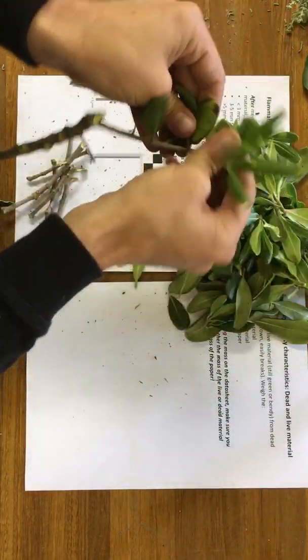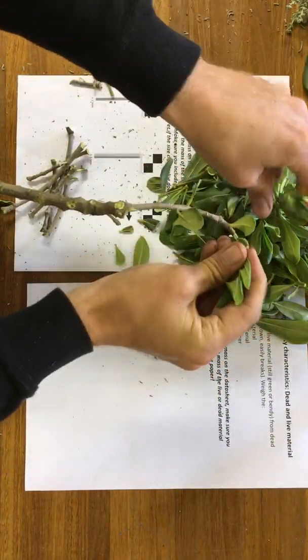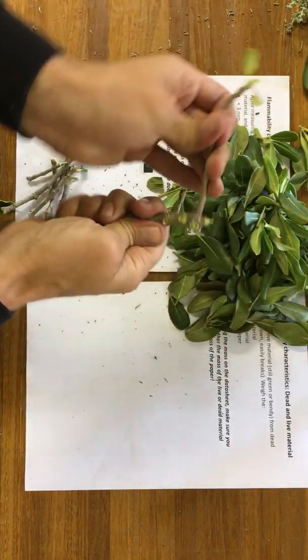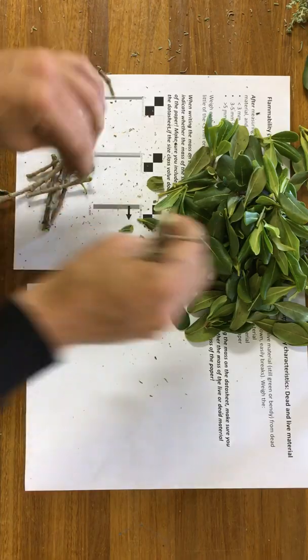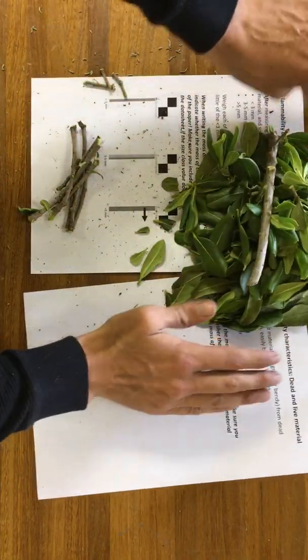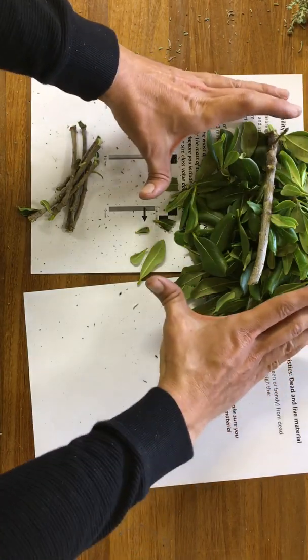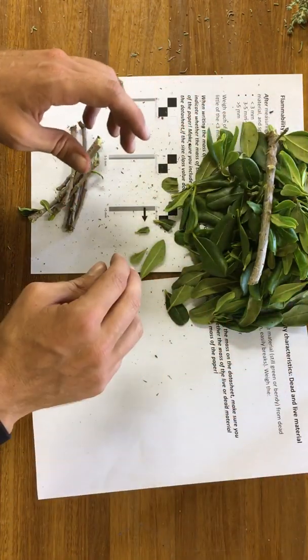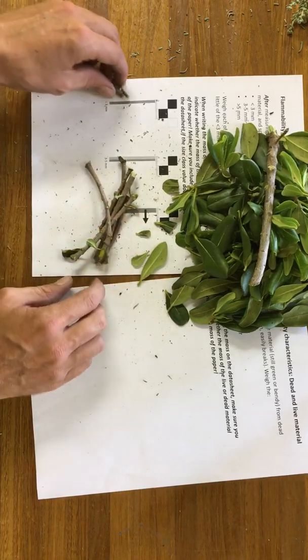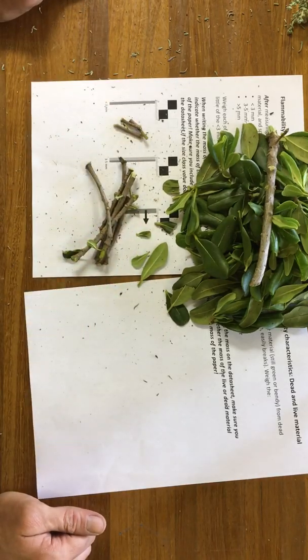And again, these are all greater than 5 mils. You see all the leaves are going on to greater than 5 mils. 3 to 5 mil pile. And this branch is greater than 5. So all of these, you measure that on the scale. That's greater than 5. All of those would be your 3 to 5, and those few would be your less than 3.